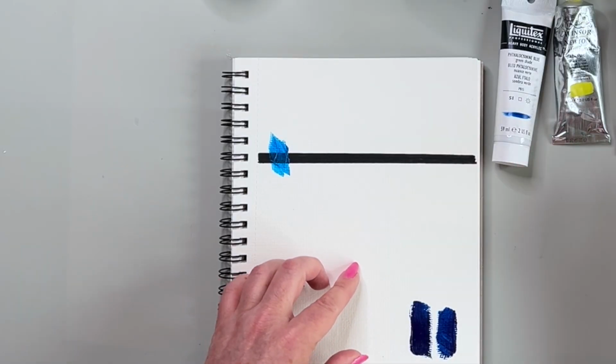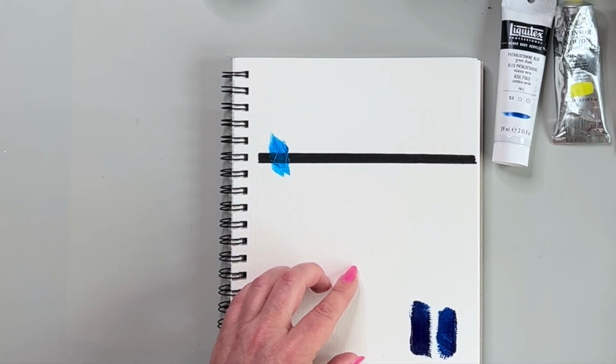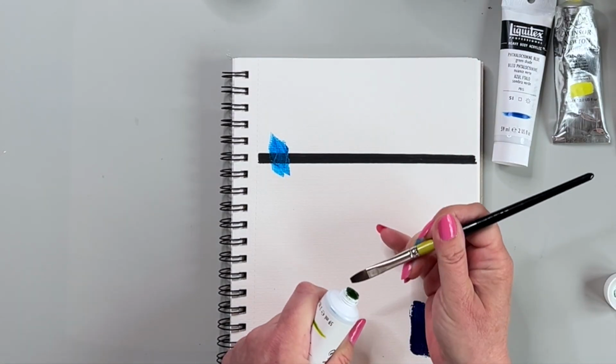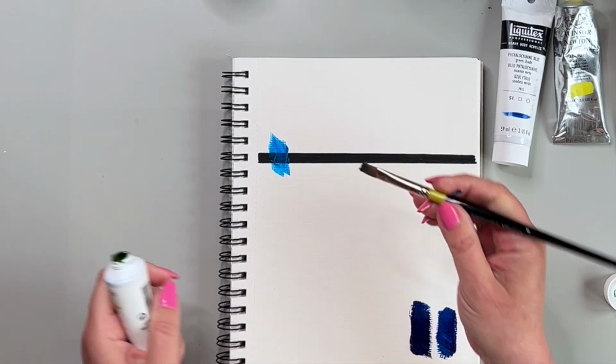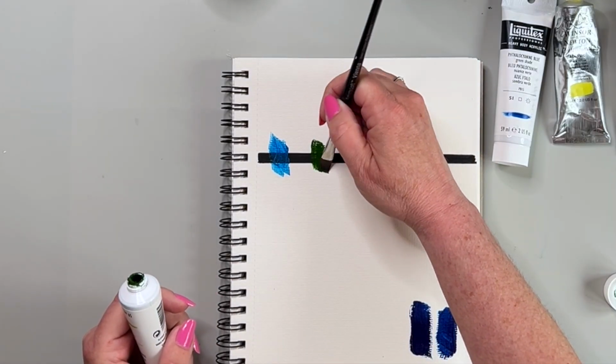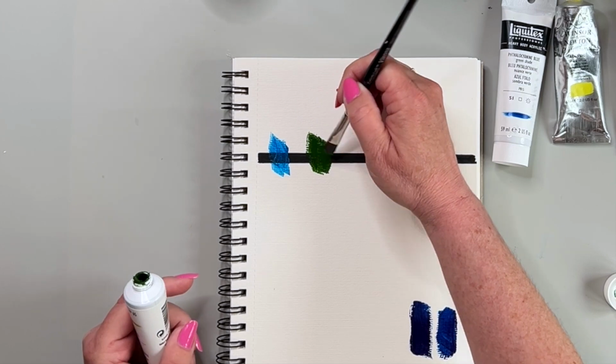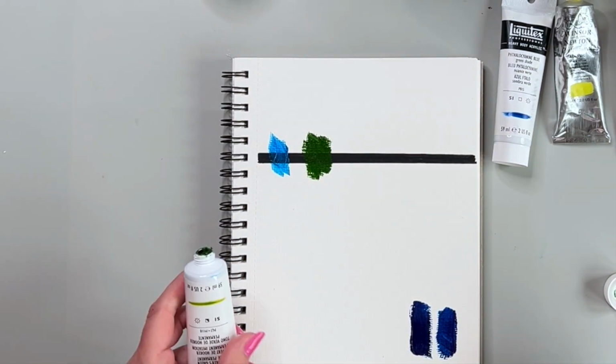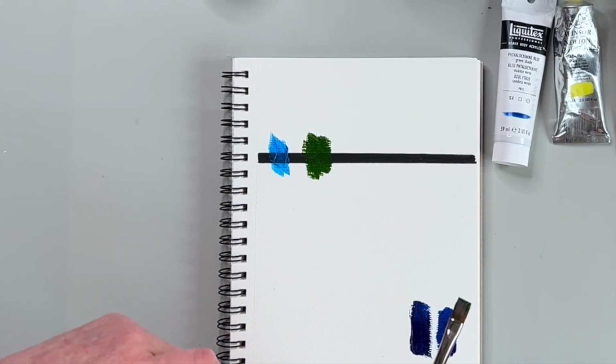So let's see. We'll choose Hooker's Green. This is semi-transparent. So while it's not fully transparent like the manganese, it does have better coverage. To me, that is pretty good coverage.